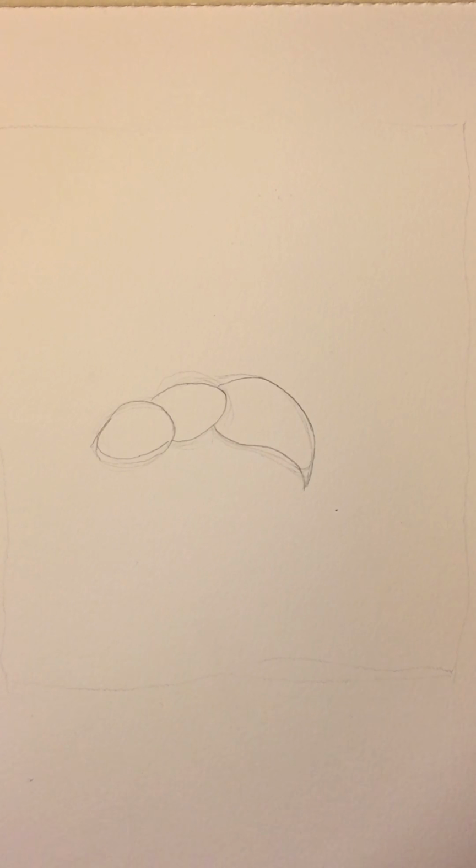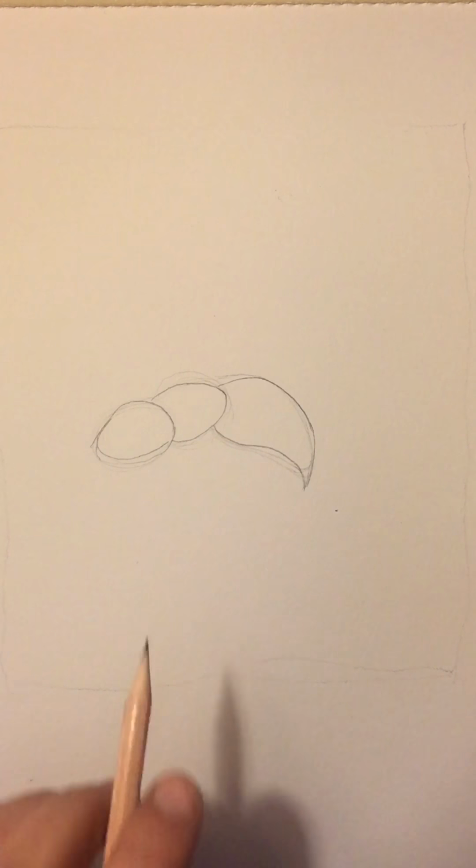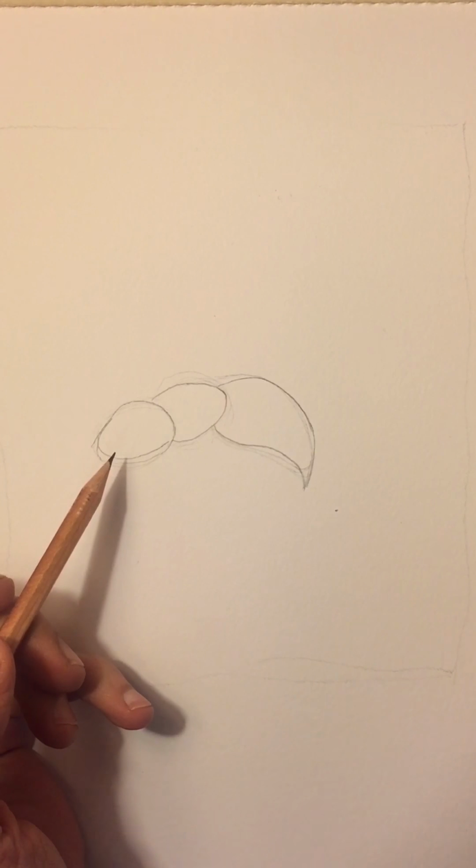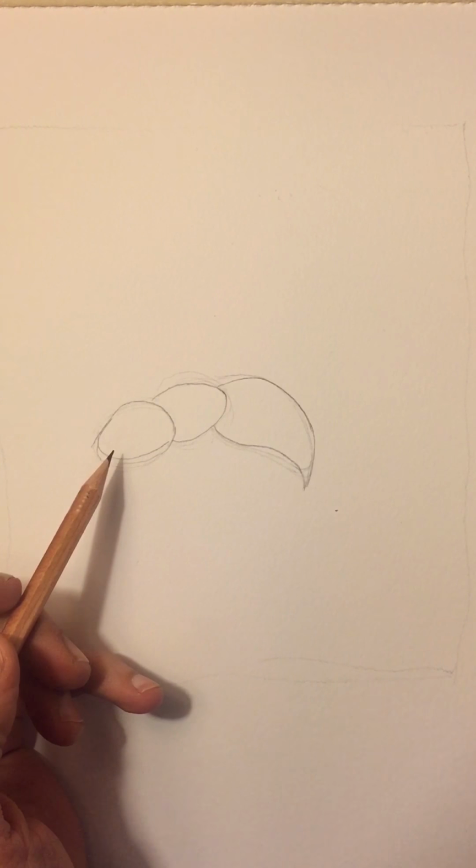Now we're gonna draw in this first section here, which is gonna be the head. We're gonna draw the eyes with the antenna.